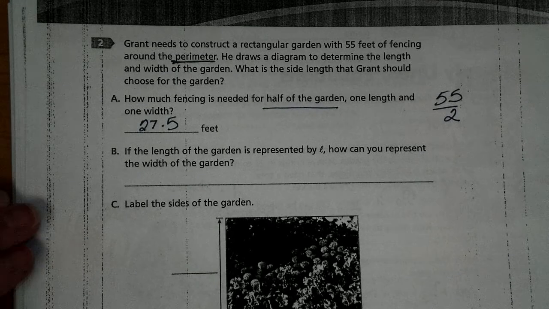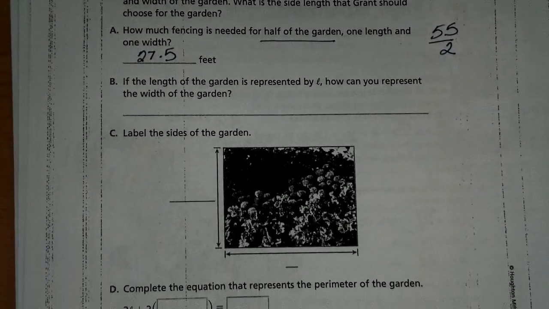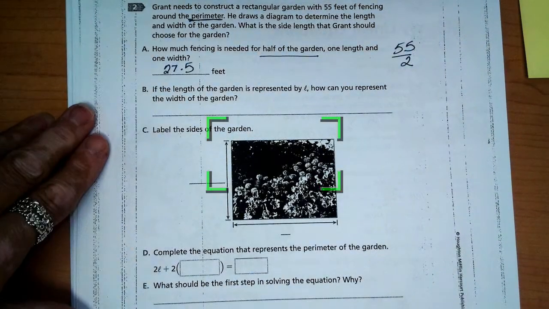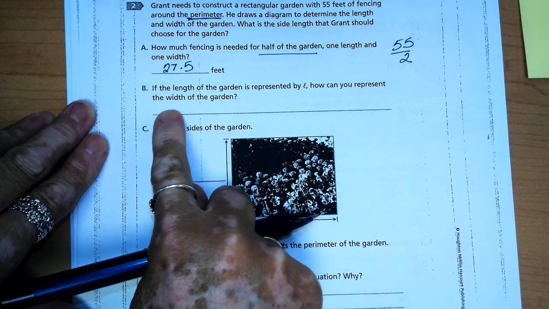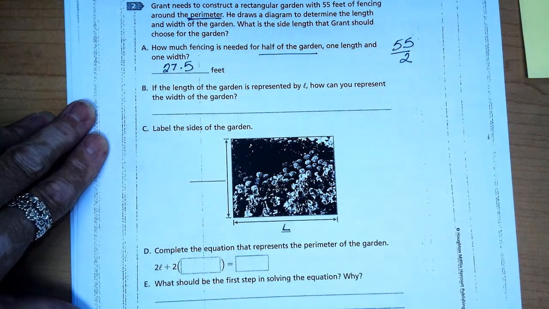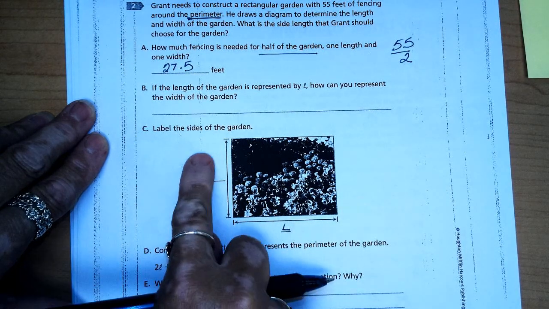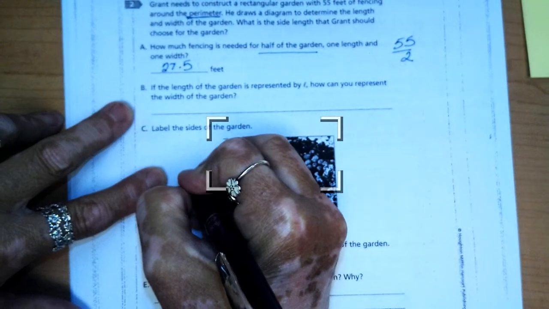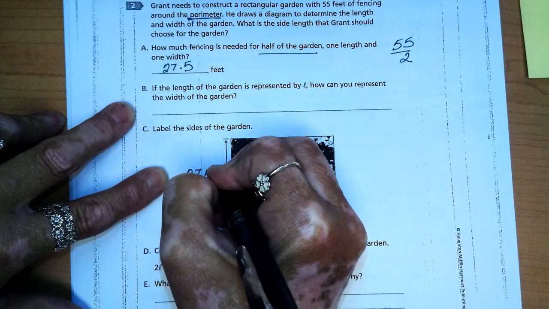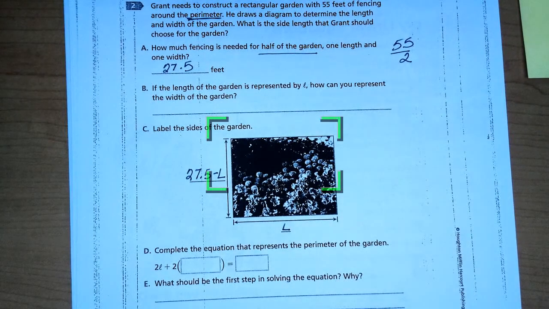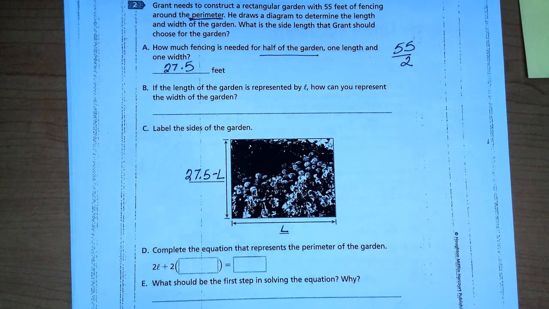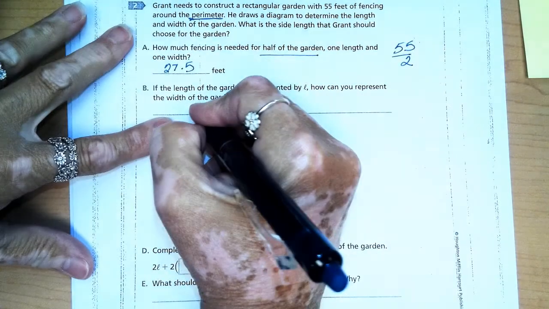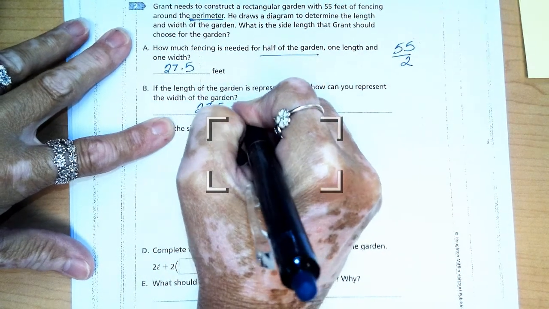All right, so it says if the full length of the garden is represented by L, so that means this right here is L, how can you represent the width of the garden? Basically that would be just the half, right? So 27.5 minus L. If this is L and half of it is 27.5, then we're going to subtract the length from that to figure it out. So that's what goes here.